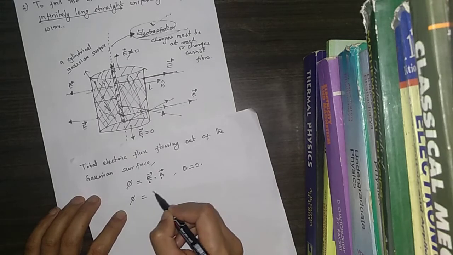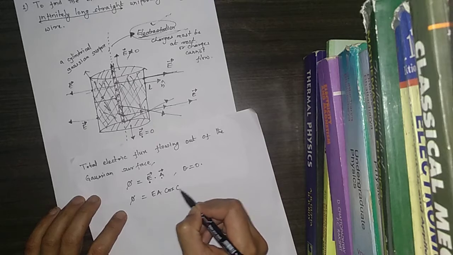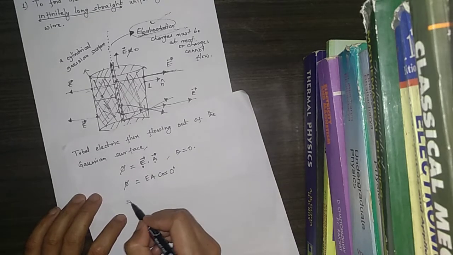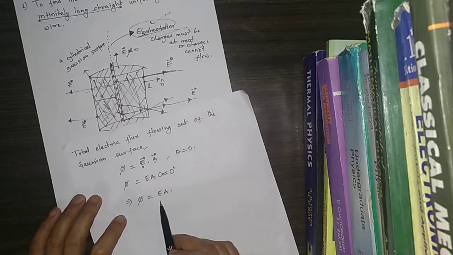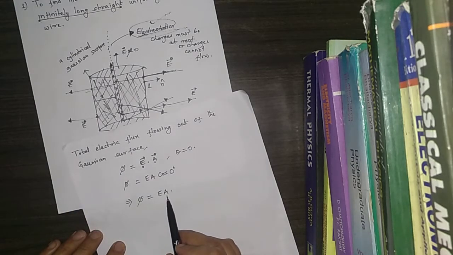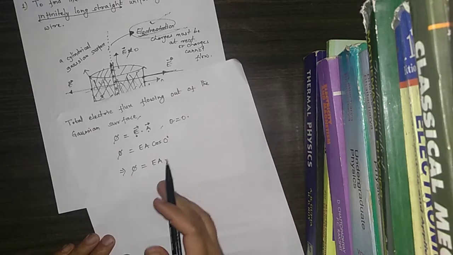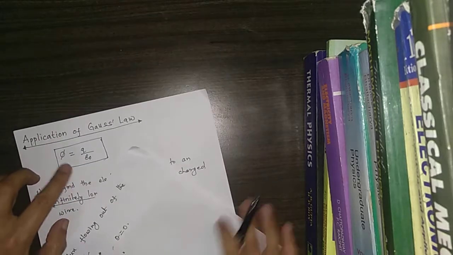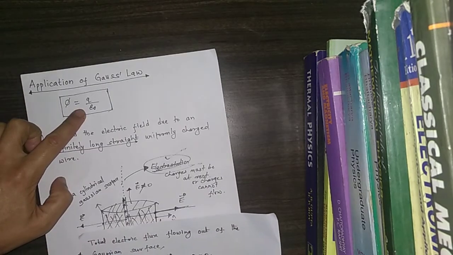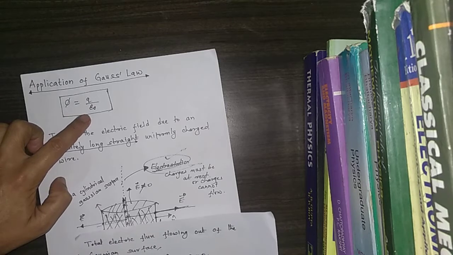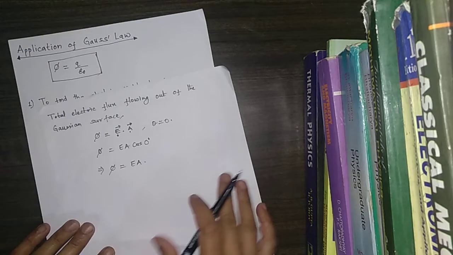So, phi will be just EA cos of 0 degree, and this will give me phi equals EA, where E is the electric field at each point on the surface and A is the area of the curved surface of the cylinder. Now let us utilize our Gauss's law, which tells us that the total electric flux flowing out of this Gaussian surface should be equal to the charge enclosed by the surface divided by the free space permittivity.